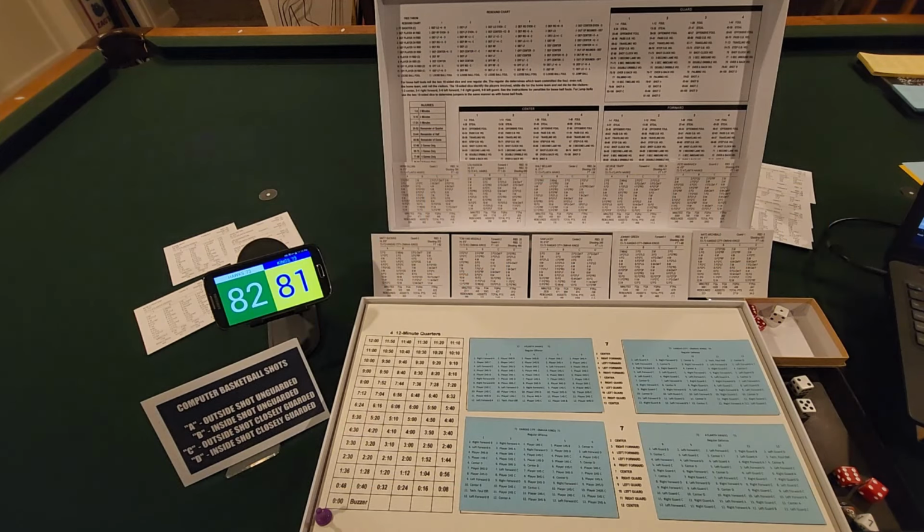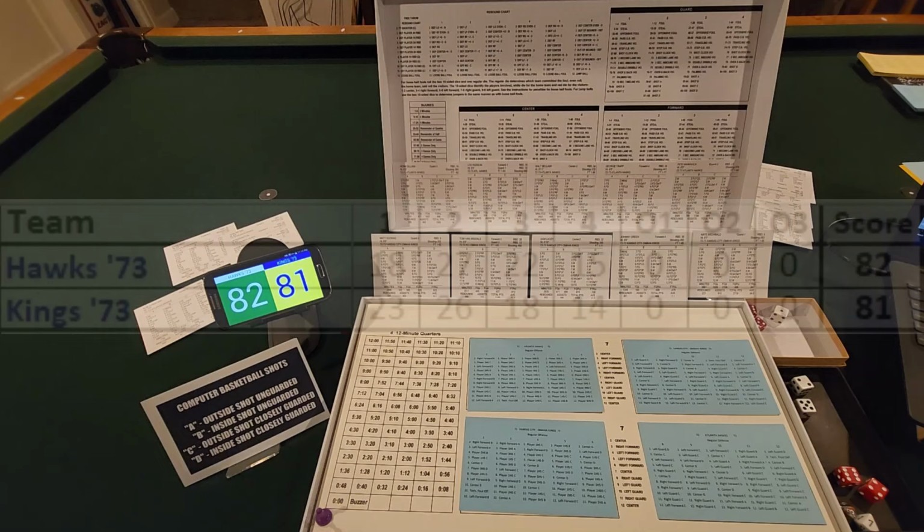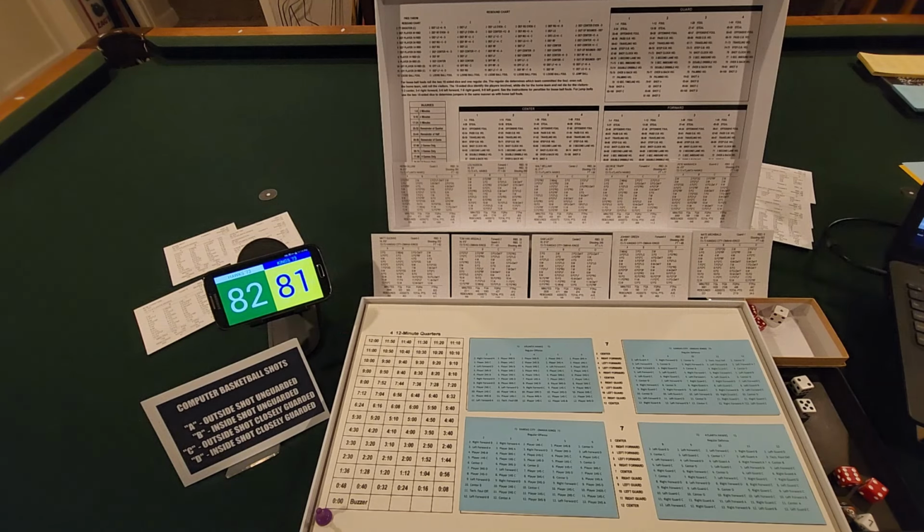Rough fourth quarter. Hawks 15-14. Just enough to give them the victory in the fourth quarter points. It was much stronger in the third quarter where it was 22-18. Well, that's not even that great. Second quarter 27-26, Hawks had the advantage. So one of those really tough games. The final numbers, Hawks hit 42% from the floor. Kings, 45.3% from the floor.